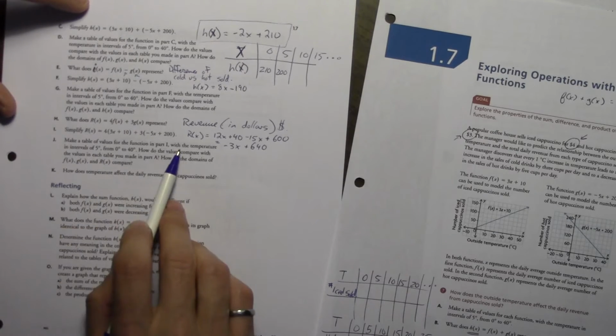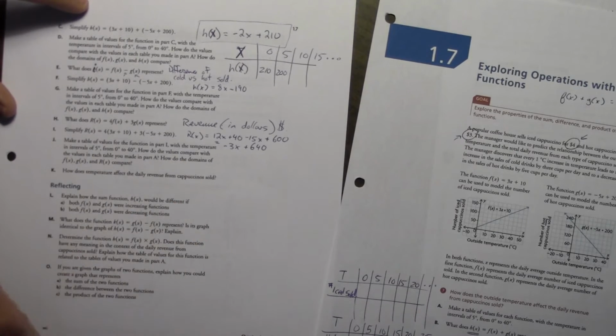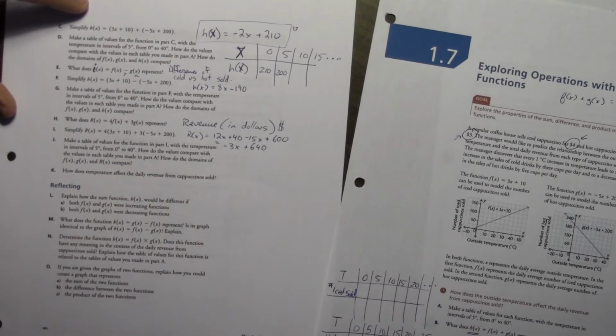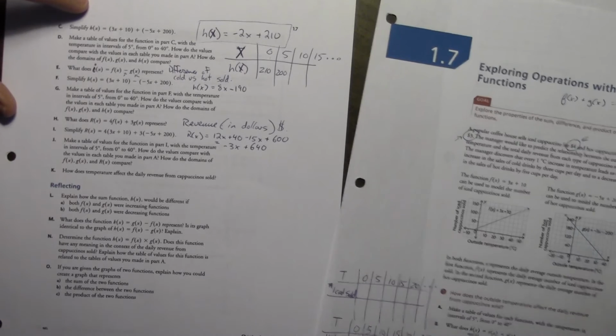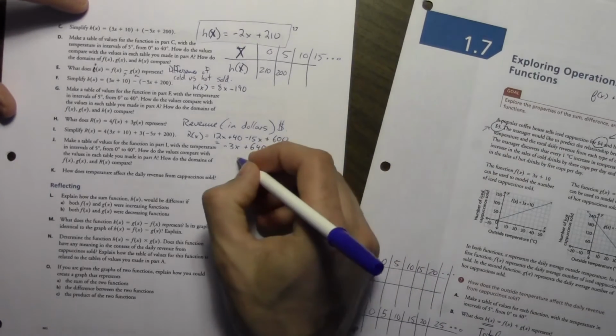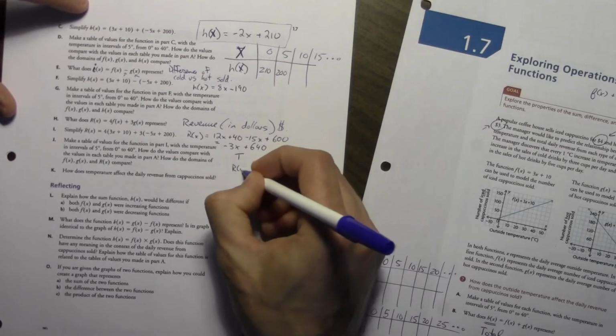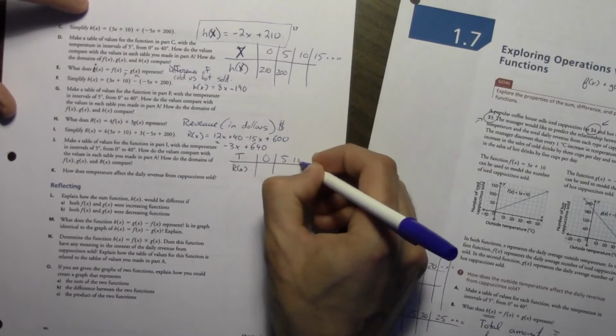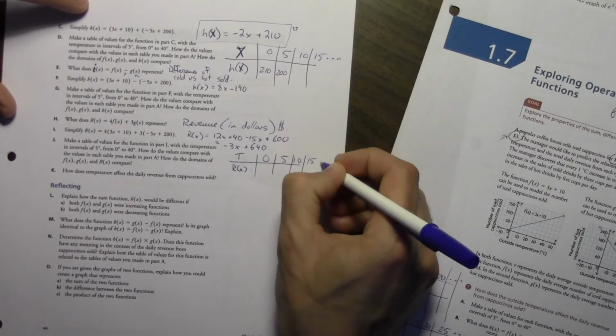Next says make a table of values. Same thing with the temperatures in the same range. How do the values compare with the values of each table you made in part A? How do the domains compare? All right, so again we're going to do temperature, Rx, 0, 5, 10, 15.